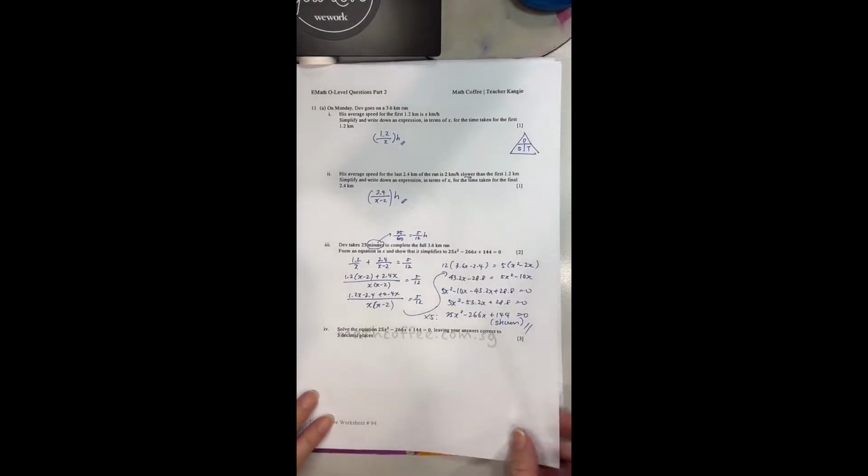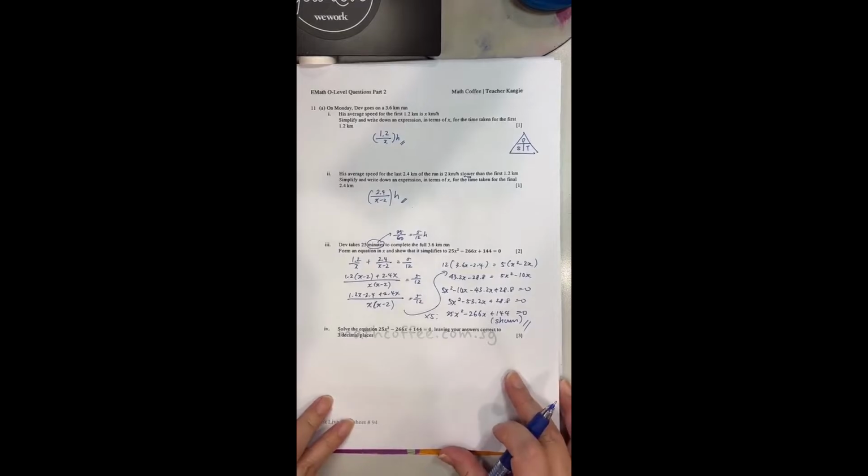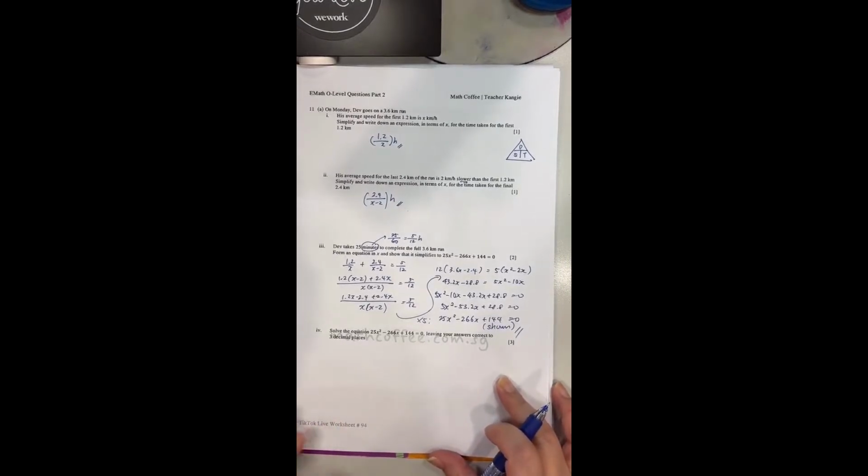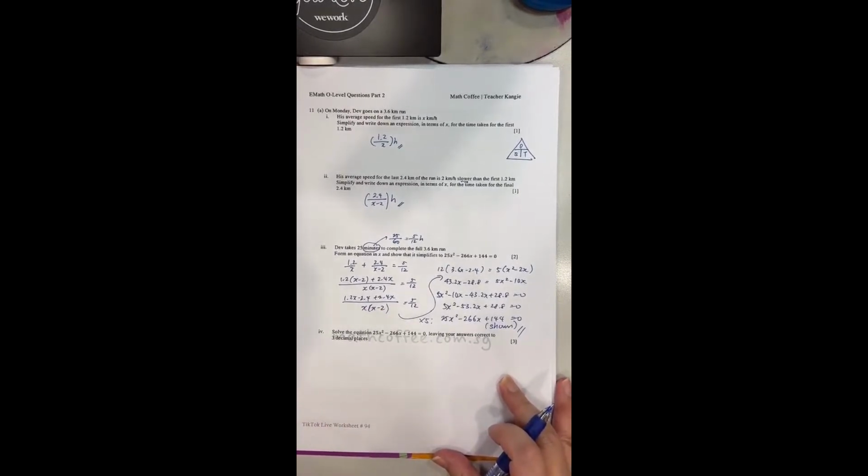Yeah, this is paper 2. Take note, today is the last revision for EMath. I'm not doing any EMath revision next week. I've already done quite a lot of O-level EMath revision. You can always go to my YouTube channel and search for my O-level EMath revision. Today is the last EMath revision. I've done, I think, 5 or 6 lives on EMath revision.